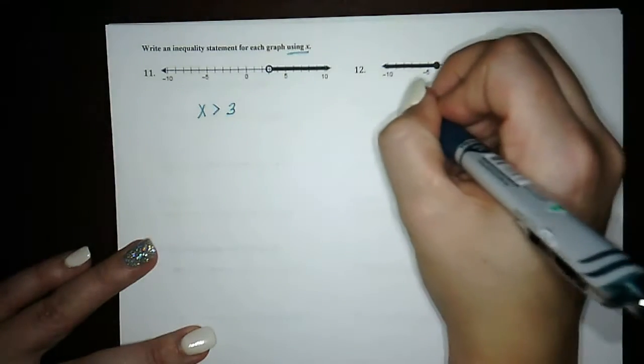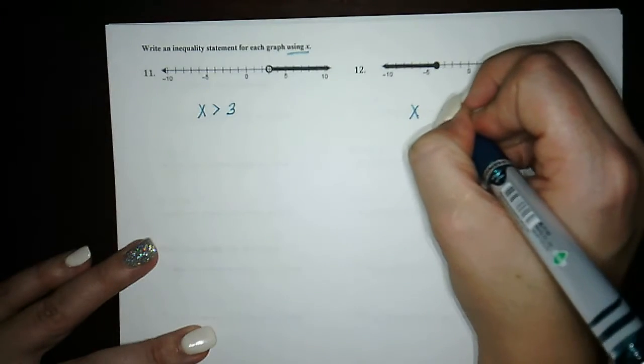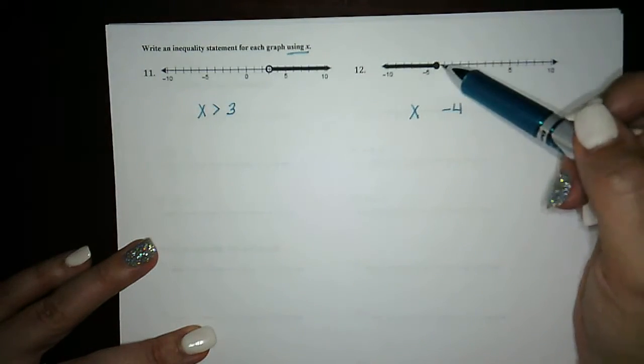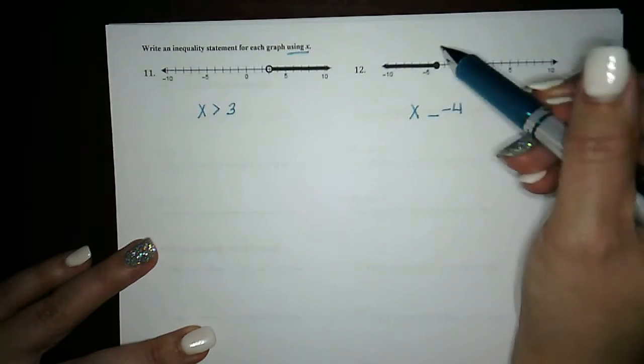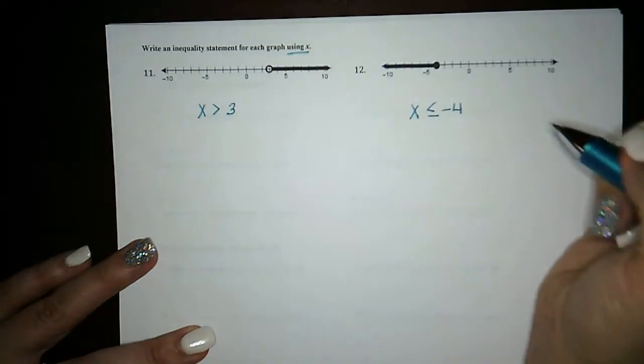For number 12, I have x, and then what's my point? -4. Then I look, it's a closed circle, so I have an equal to sign. And is it going towards smaller or bigger numbers? Smaller, so x is smaller than or equal to -4.